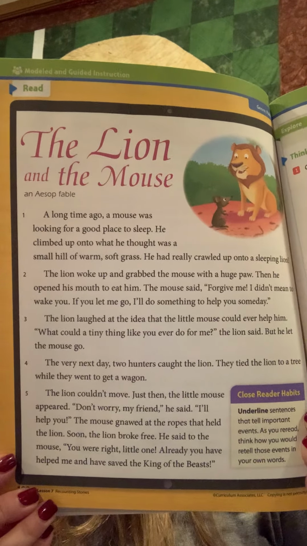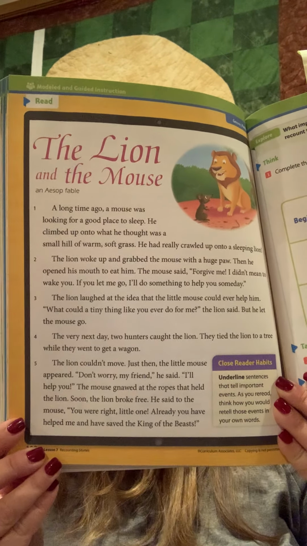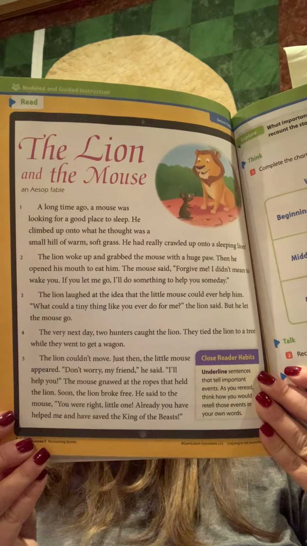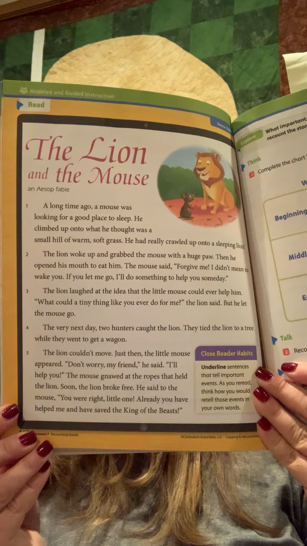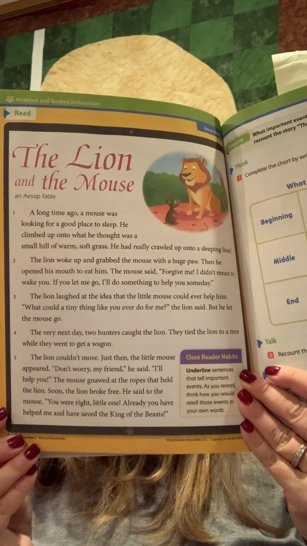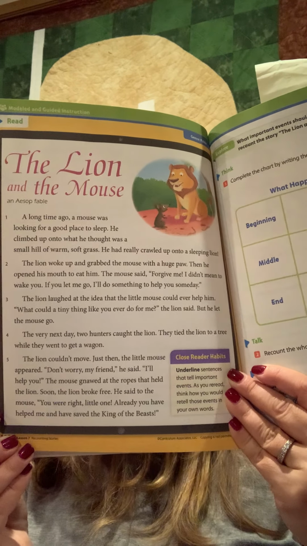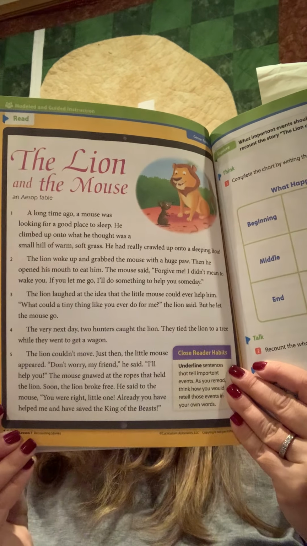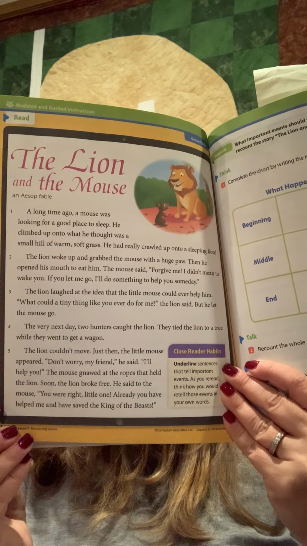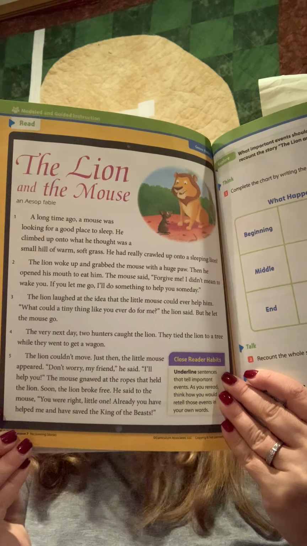A long time ago, a mouse was looking for a good place to sleep. He climbed up onto what he thought was a small hill of warm, soft grass. He had really crawled up on a sleeping lion. The lion woke up and grabbed the mouse with a huge paw. Then he opened his mouth to eat him. The mouse said, "Forgive me. I didn't mean to wake you. If you let me go, I'll do something to help you someday." The lion laughed at the idea that the little mouse could ever help him. "What could a tiny thing like you ever do for me?" the lion said. But he let the mouse go.